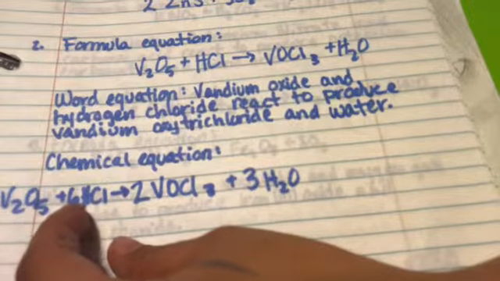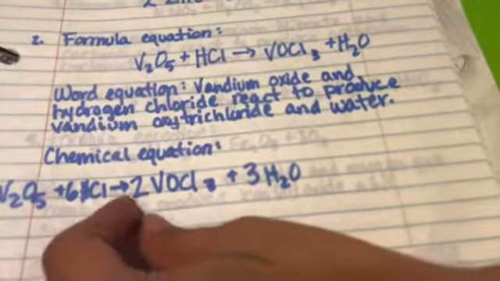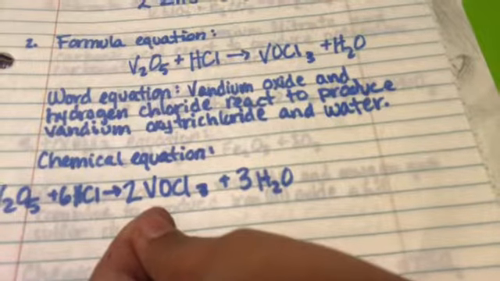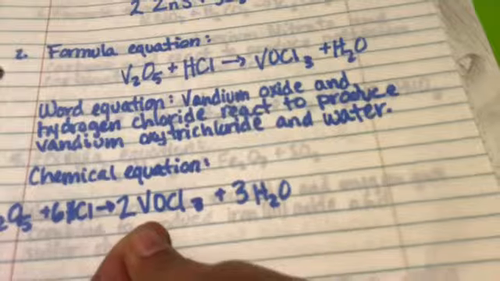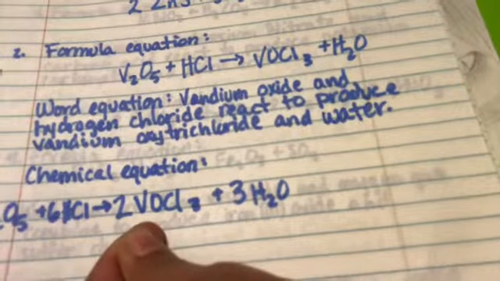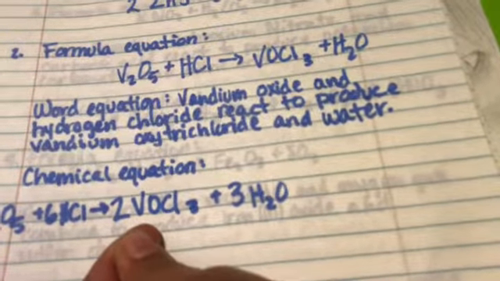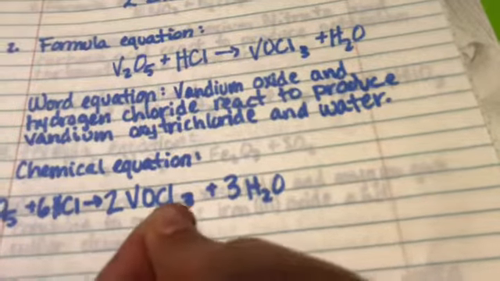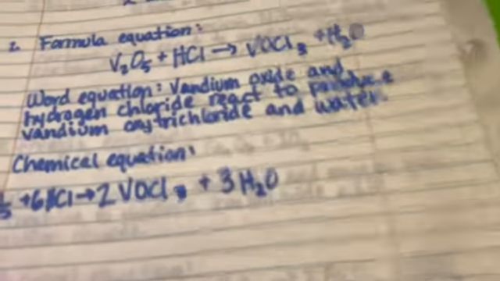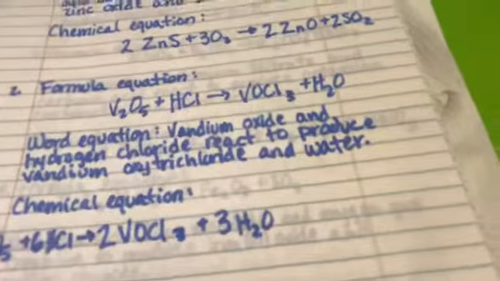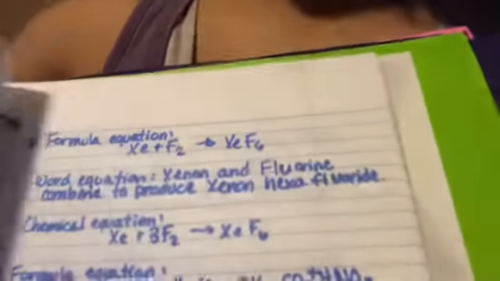We just need 6 of the hydrogen chloride, and then the products are 2 of the vanadium oxytrichloride and water. We need 3 of the waters in order to make sure that it balances each other out.